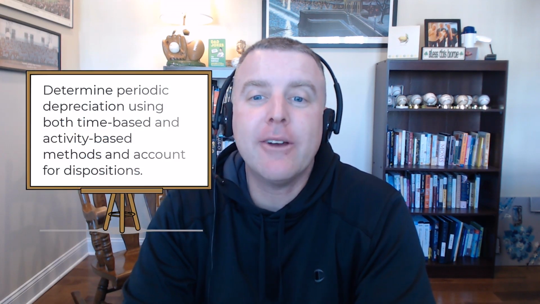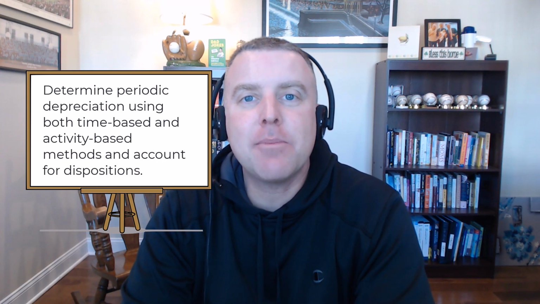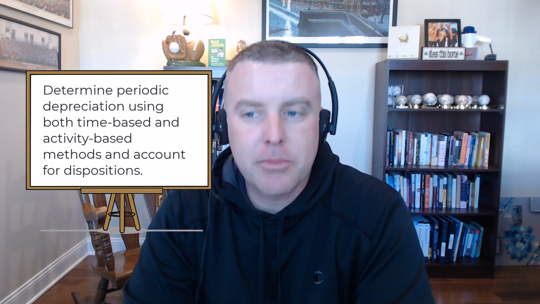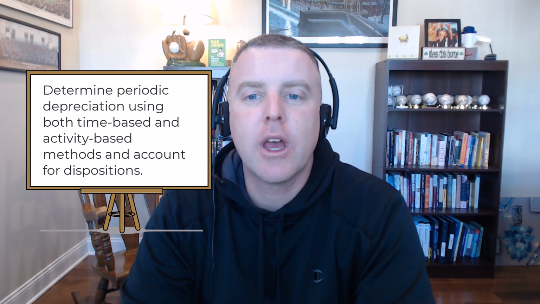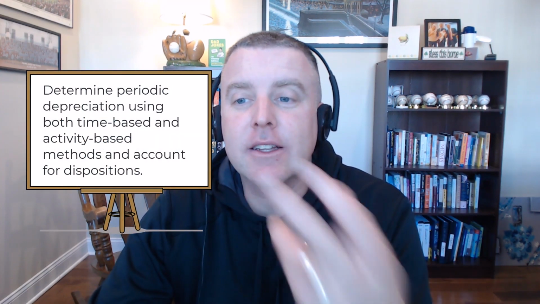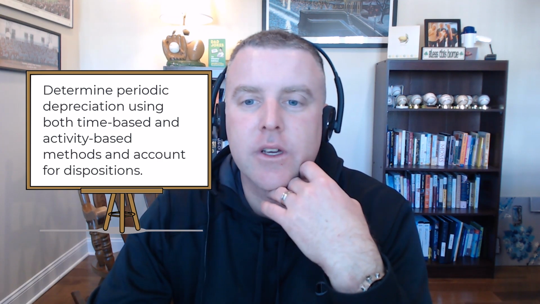In this learning objective, we are going to determine periodic depreciation using both time-based and activity-based methods, and to account for dispositions. So selling off an asset at the end of its useful life. That's what we're referring to when we say disposition. So we're determining periodic depreciation using time-based and activity-based methods, and we're also going to account for dispositions.